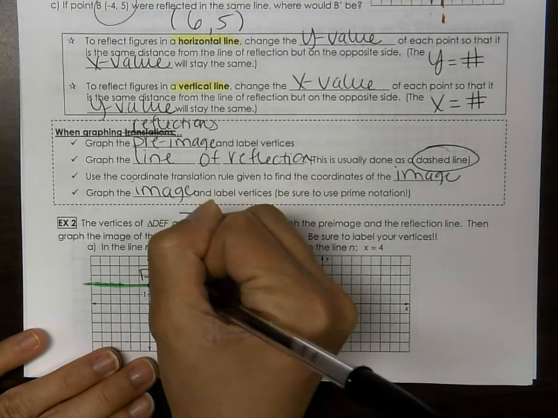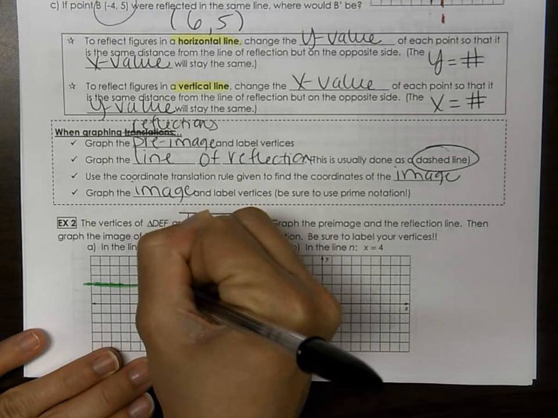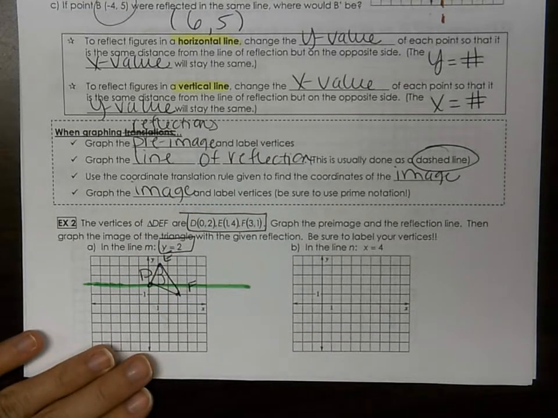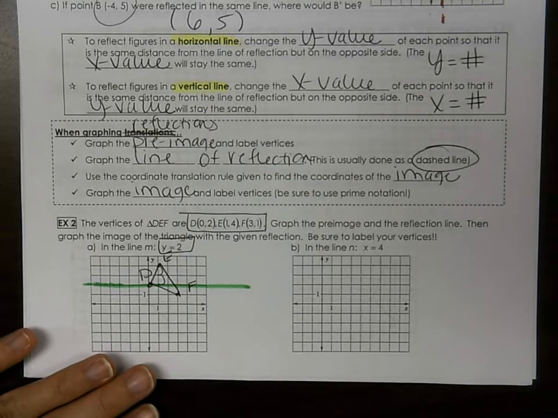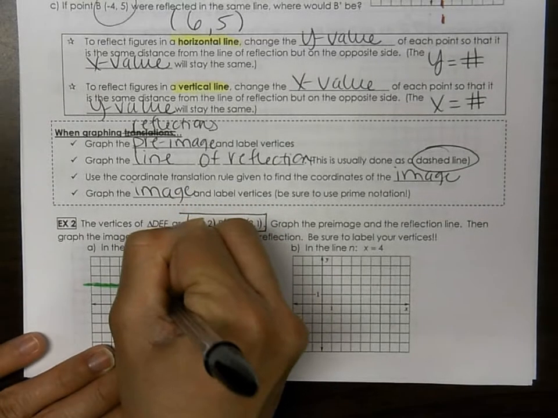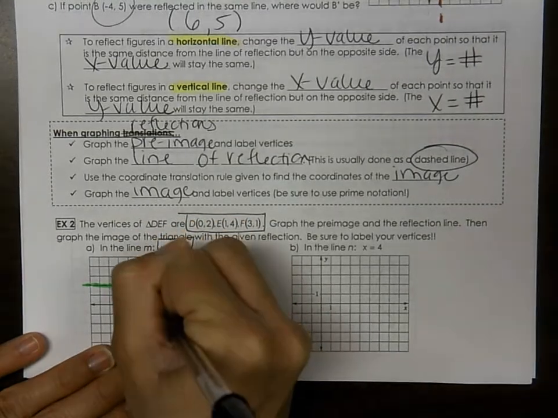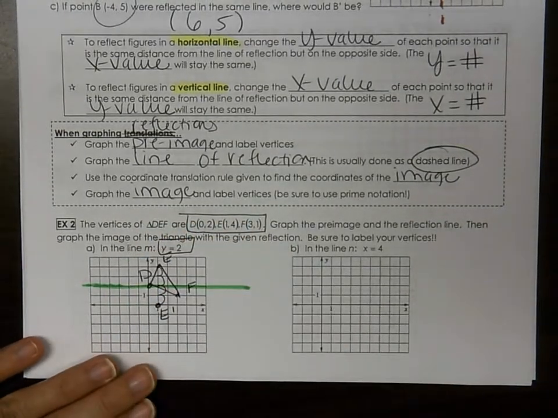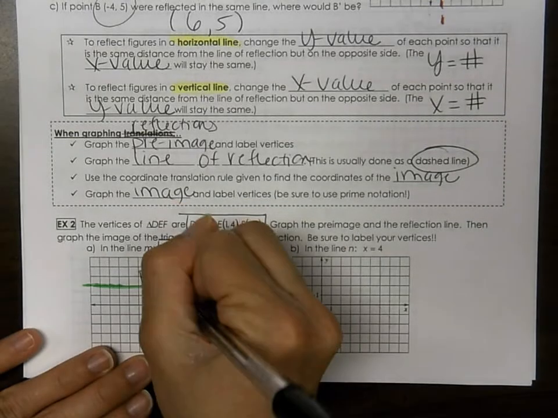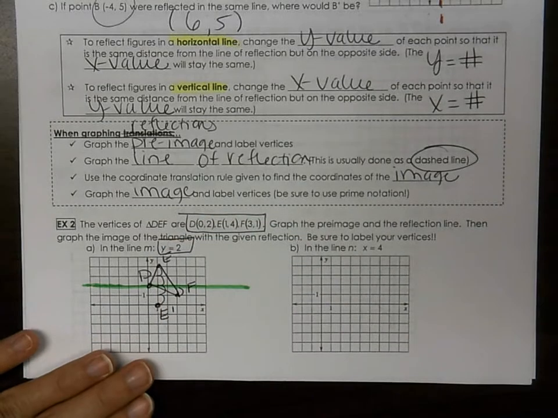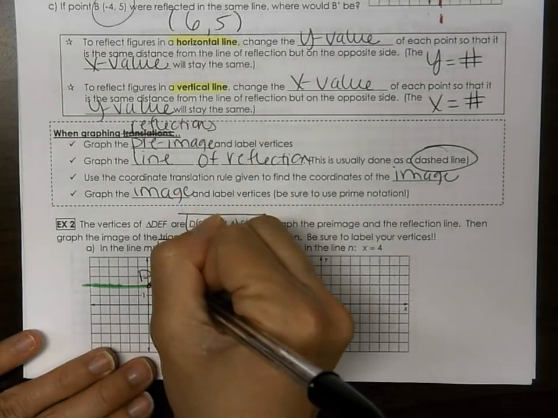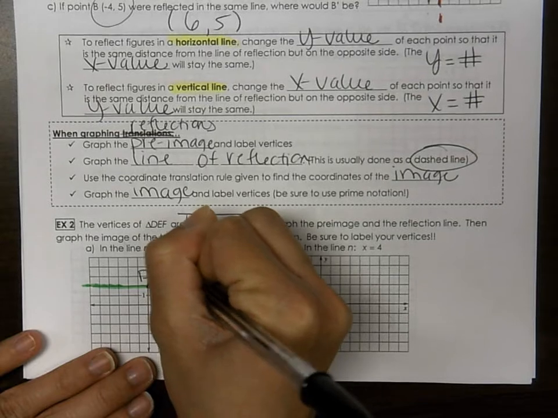Point E is 2 boxes away from my line of reflection. E prime should also be 2 boxes away. F is 1 box away from my line of reflection, so F prime should also be 1 box away.